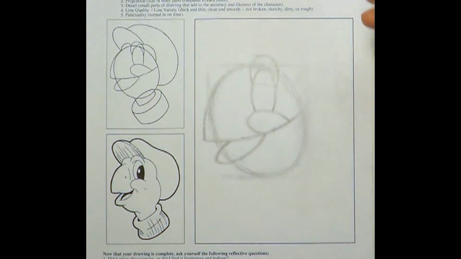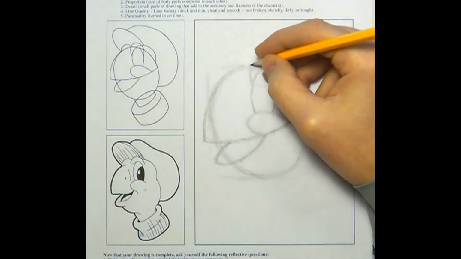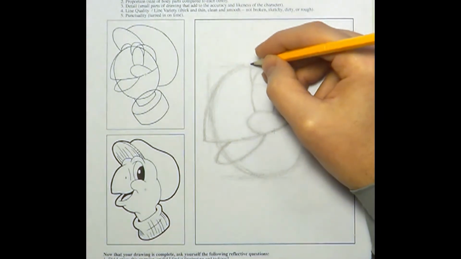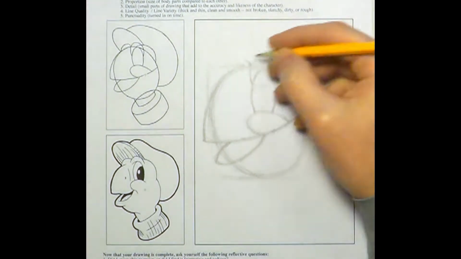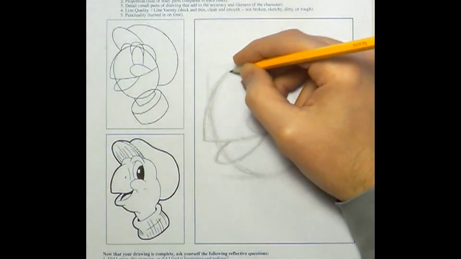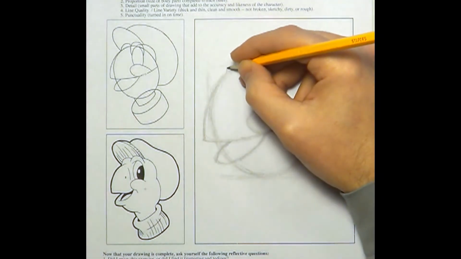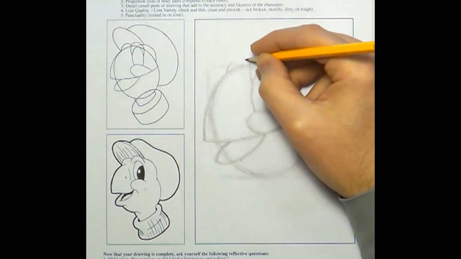Okay, next thing, I'm going to go ahead and put in his other eyebrow, which is on the other side of his head, and I see it just as this little bump right here. Starts about right there. How wide is it? I'm going to come down my oval to a spot about there, and once again it's just like a half oval bump right there. That looks pretty good.